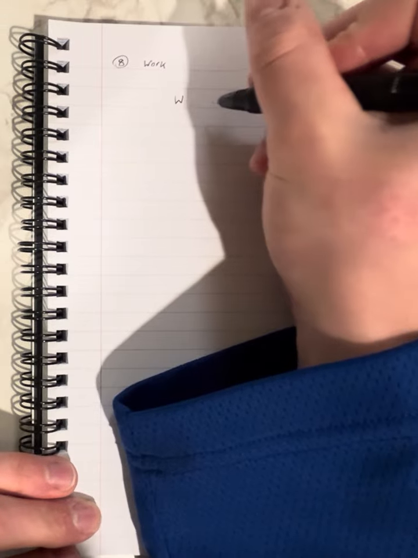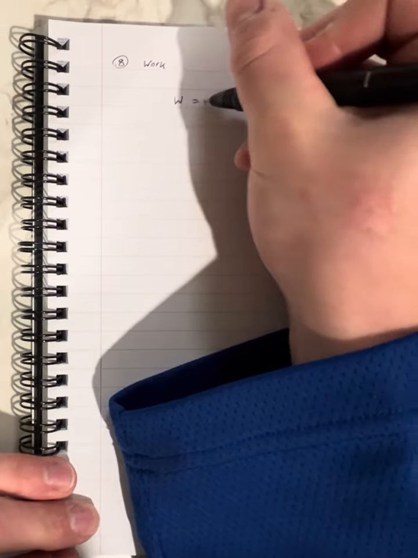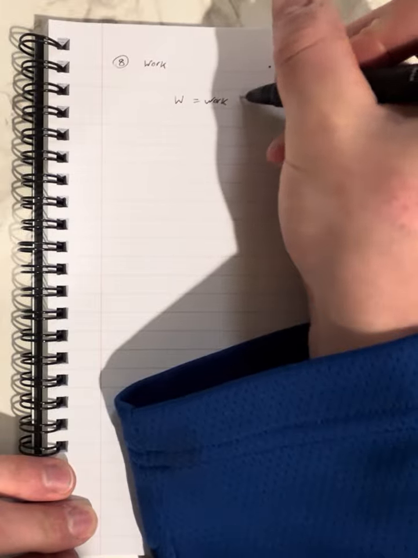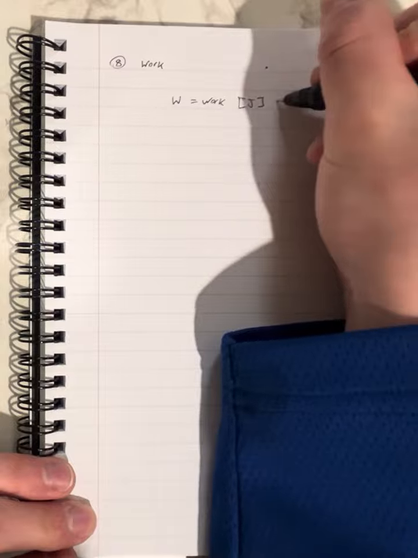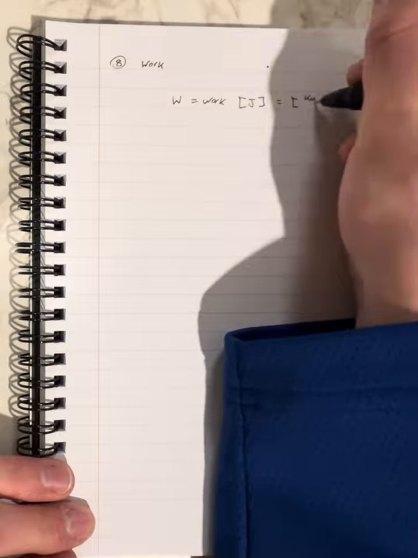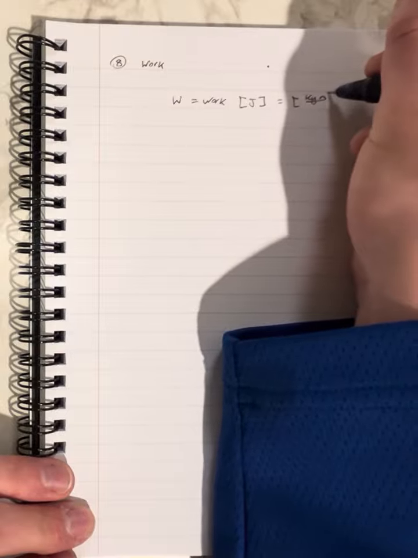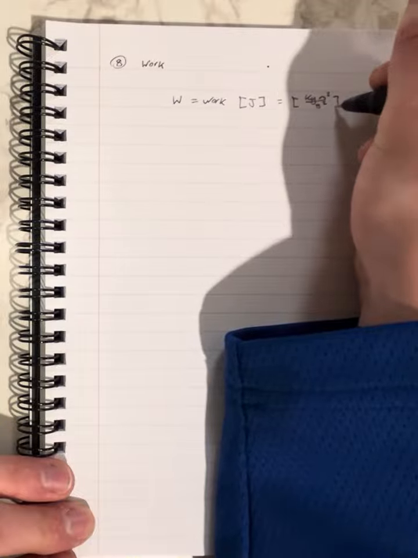We're going to be talking about work. Work is denoted by a capital W, has units joules, which are the units of energy, and 1 joule is 1 kilogram meter squared per second squared in SI units. So what is work?